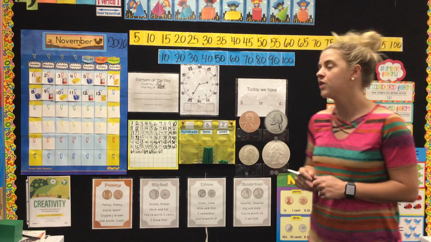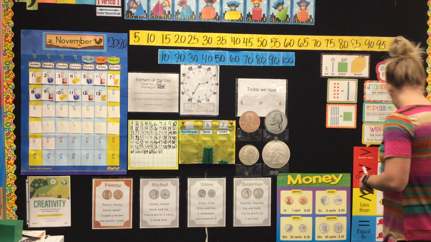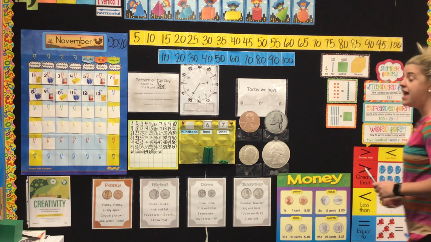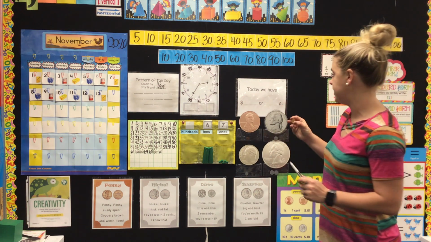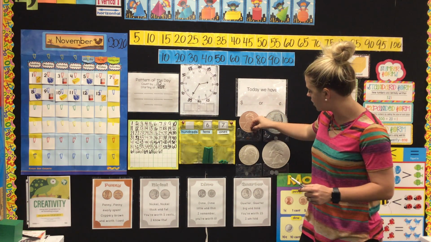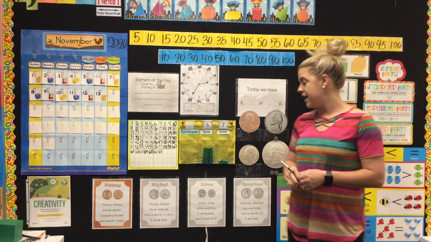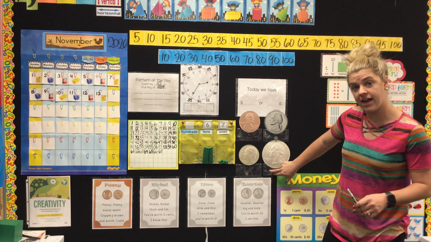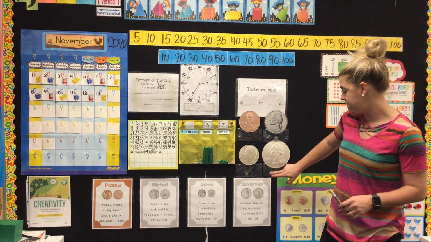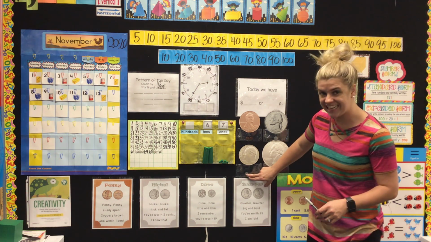Great job. All right, flip over to your next page, which should be your Today We Have sheet. And we are going to add a penny into our pocket just like we do every day. All right, so our penny goes into our pocket and we are going to count. Here we go. When we count our quarters, 25, 50, right? 25, 50, counting by tens, so 50, 60.